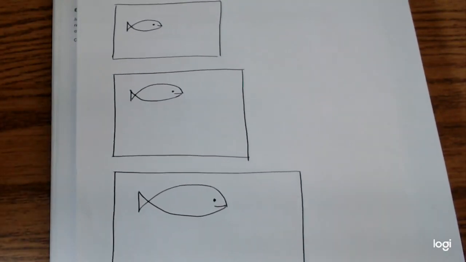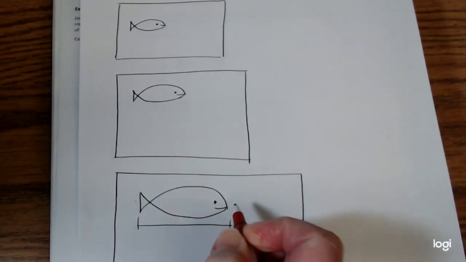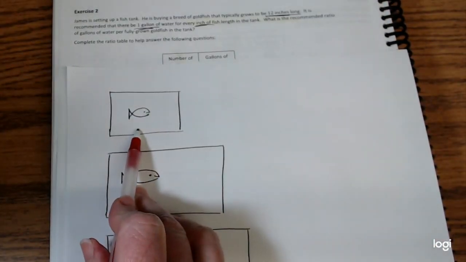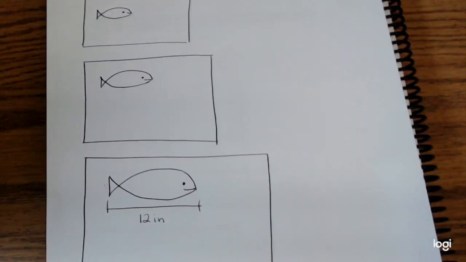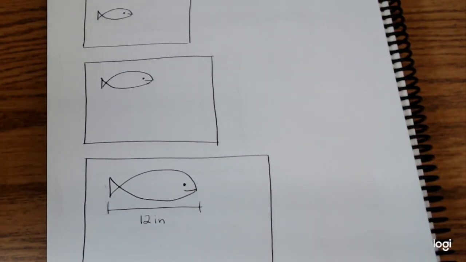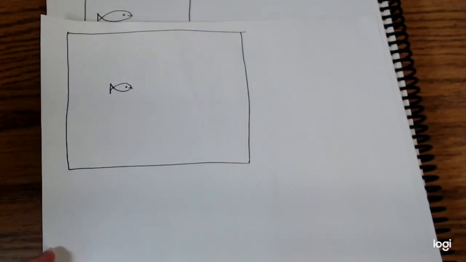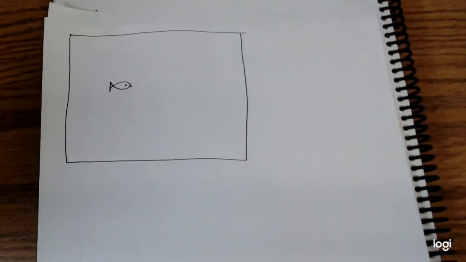We're going to expect that this fish is eventually going to become 12 inches long. Even though he started off this tiny, he's going to eventually grow. I don't want to buy all of these aquariums. I'm going to go ahead and buy an aquarium that's very large for my fish, but is one that I know he has plenty of room to grow in.